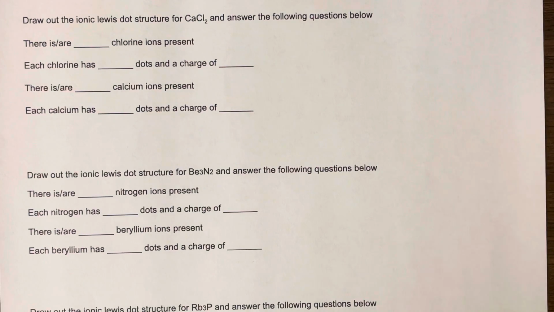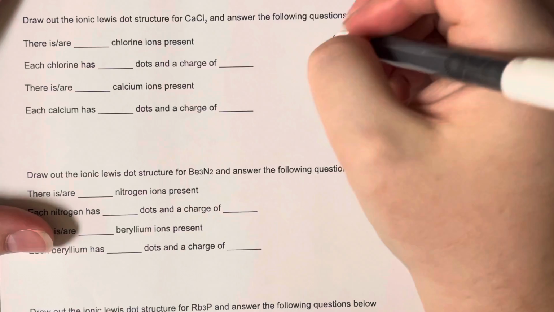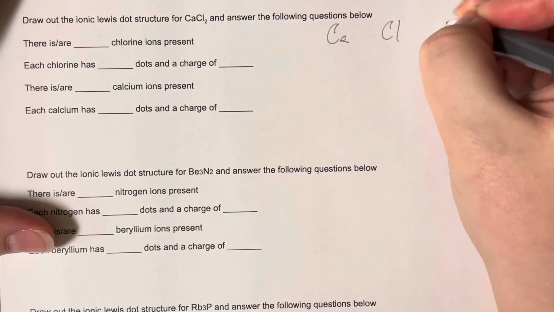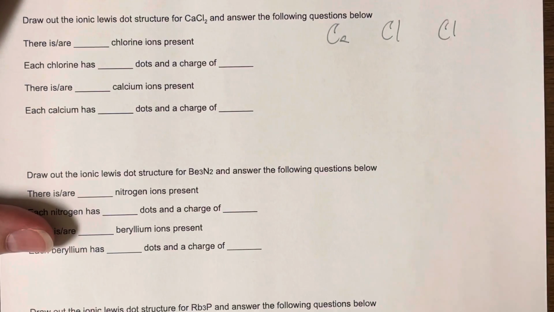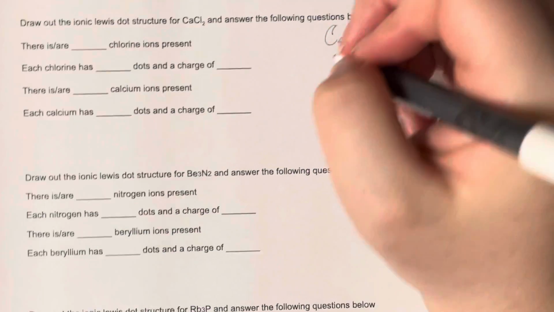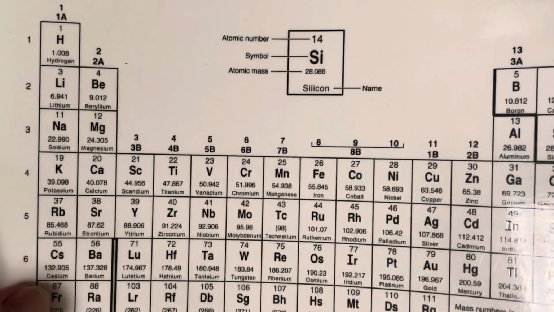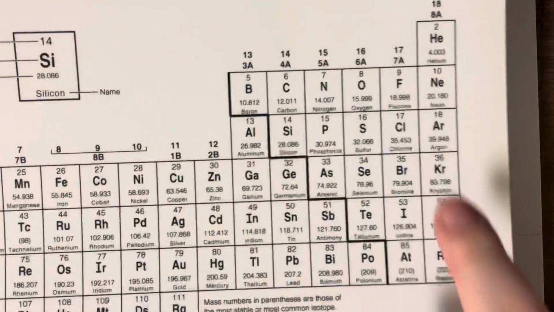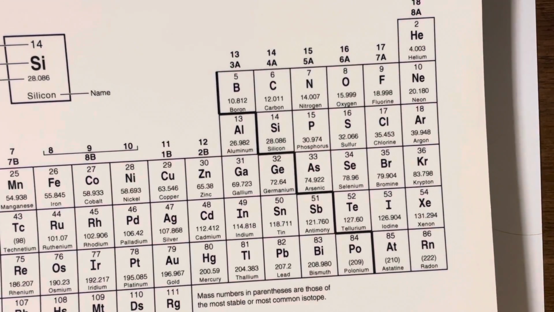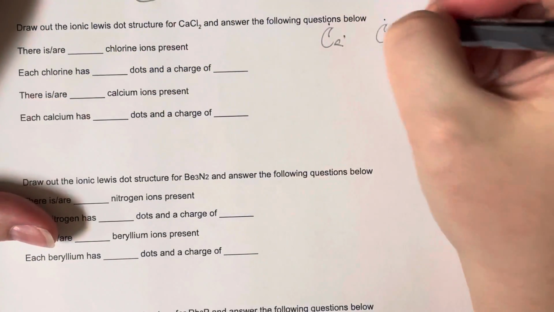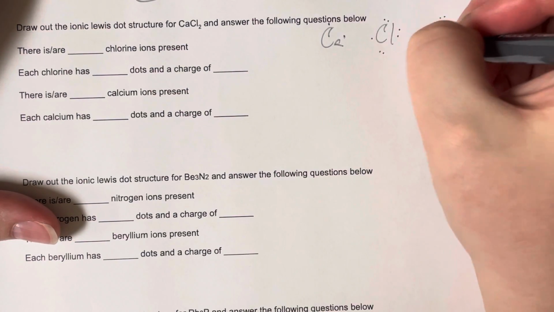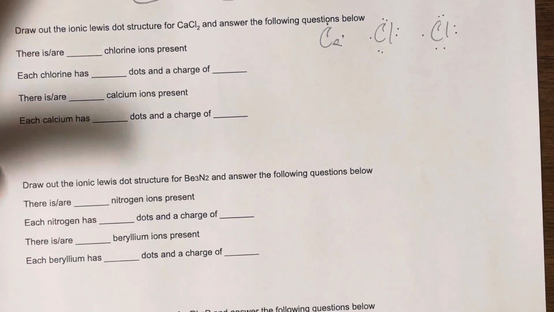Draw out the Ionic Lewis structure for CaCl2 and answer the following questions below. So first, since I have the formula, I can just go directly to the correct amount of each. Calcium is Ca. It is in column 2, which means it's going to have 2 valence electrons. Chlorine is in column 7. It means it has 7 valence electrons. So I'm going to go ahead and give everybody their appropriate amount first. Then I'm going to go ahead and transfer those electrons.